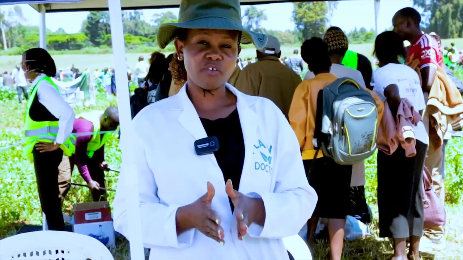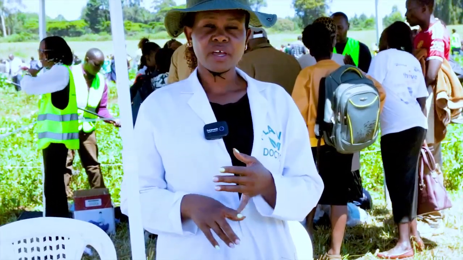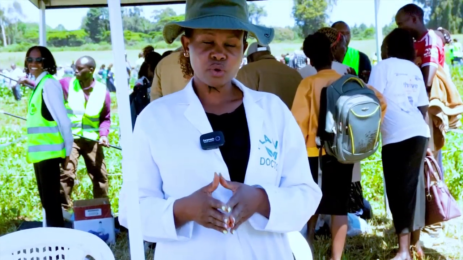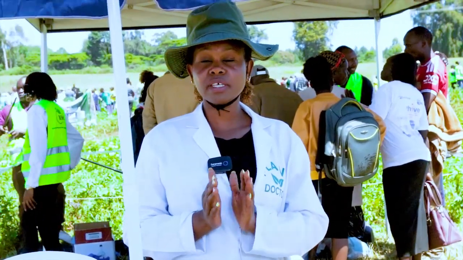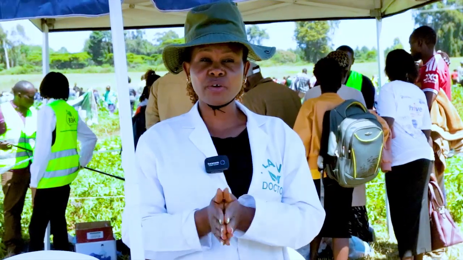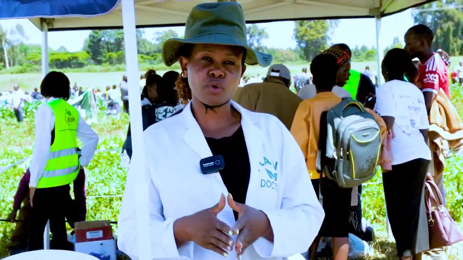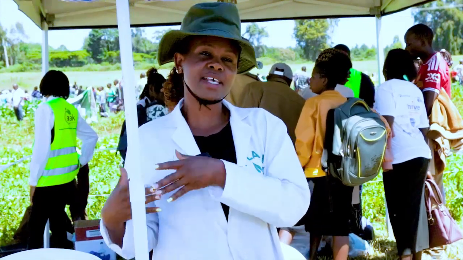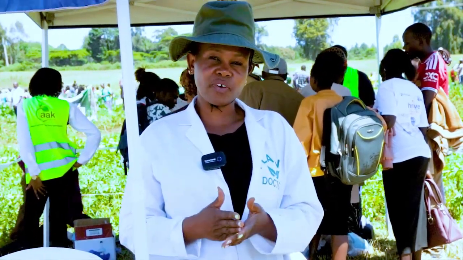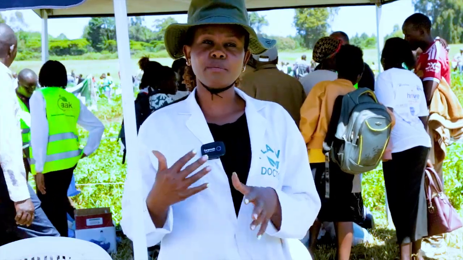We also encourage our farmers to do weeding, pruning, and so on. So in plant clinic, we emphasize IPM, integrated pest management, whereby pesticides or chemicals become the last resort. We start first with the physical or cultural ways of controlling, then chemicals can be the last resort.